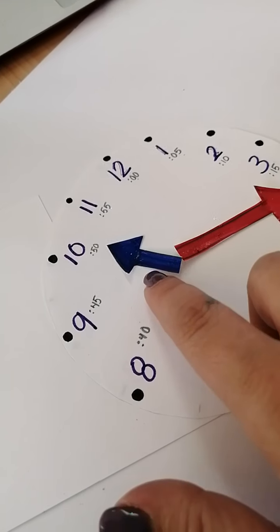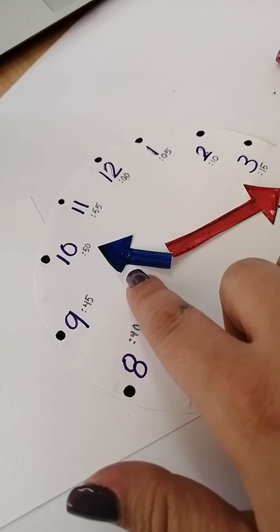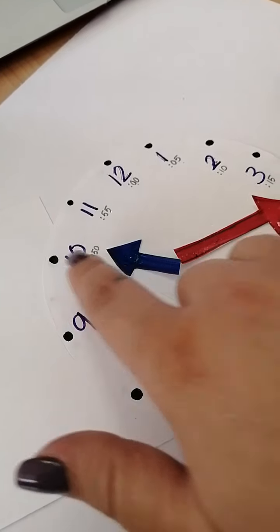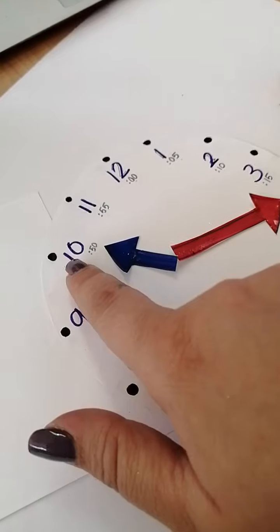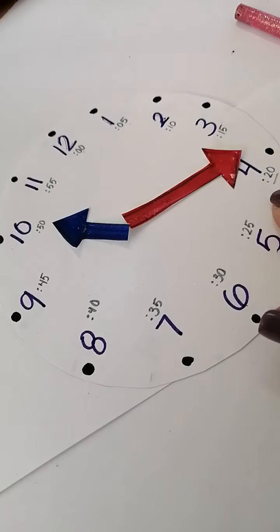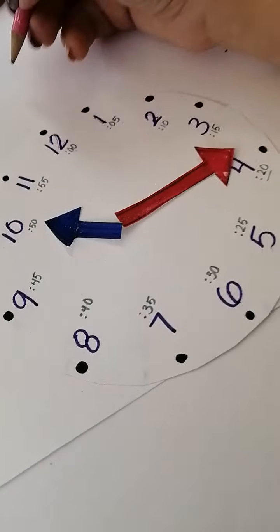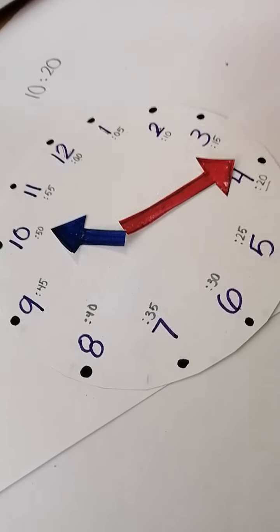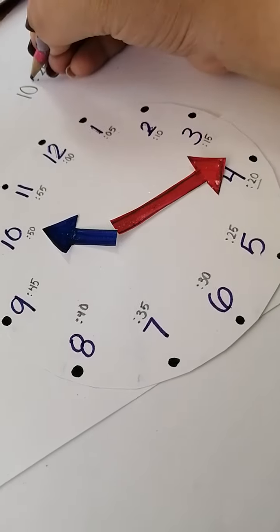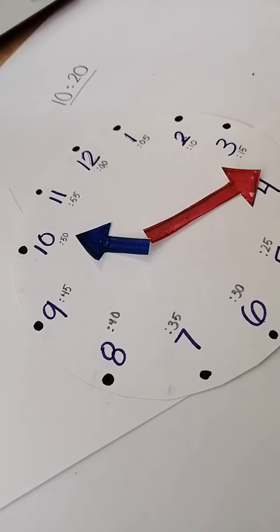So if the short arrow is pointing to the number, it's going to tell us the hour, the time. The time is 10:20. Okay? So right now is 10:20.